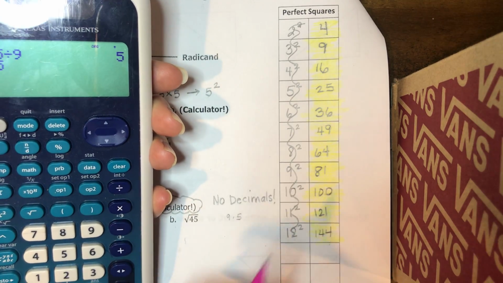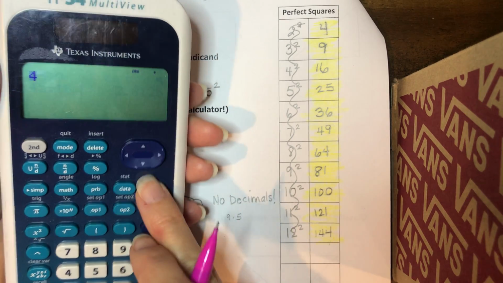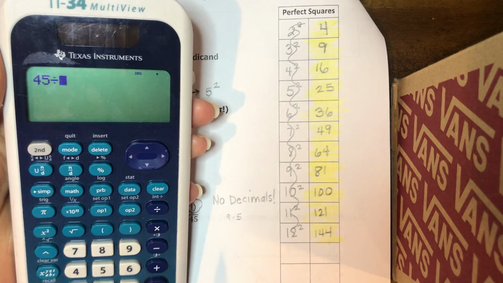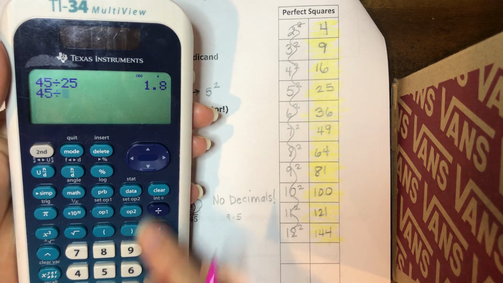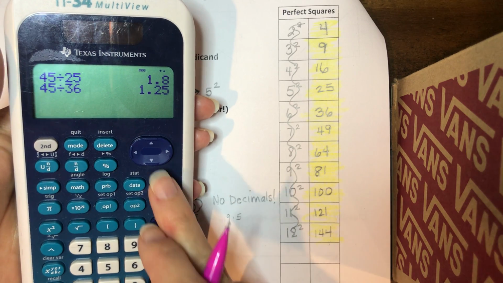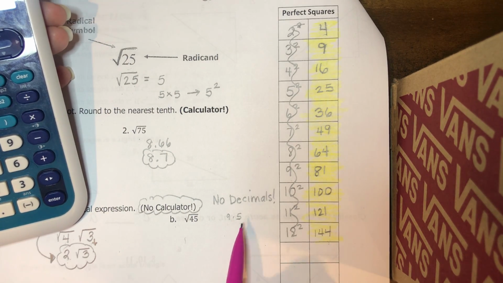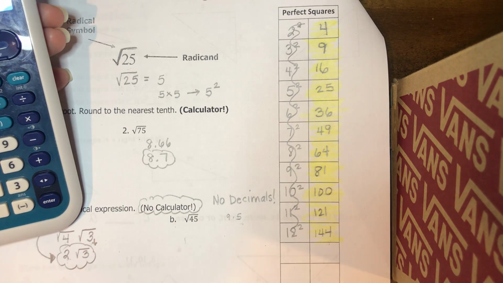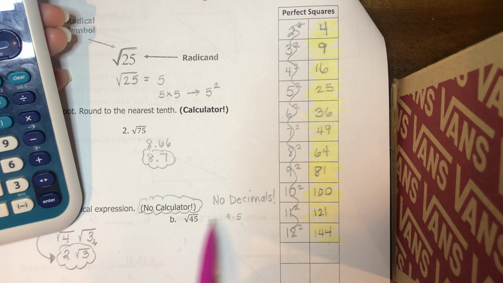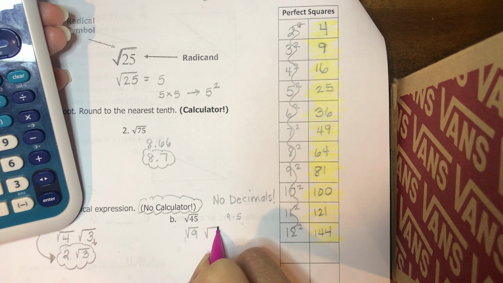Let's try another one. 45 divided by 16, does that work? Nope. 45 divided by 25. That doesn't work either. 45 divided by 36. Nope. Guess what? It looks like it's 9 and 5. All right? But you want to test a couple more out. Sometimes there's a bigger number that goes into it. So 45 is really the square root of 9 times the square root of 5.